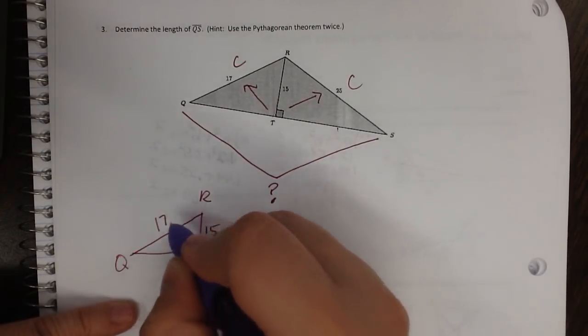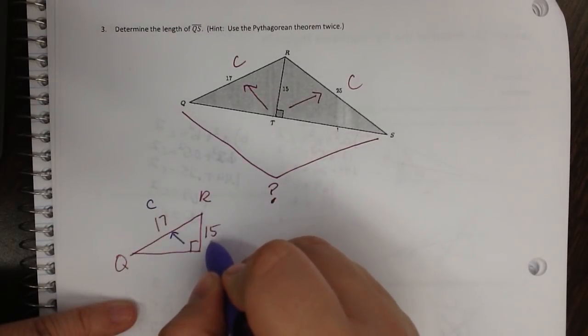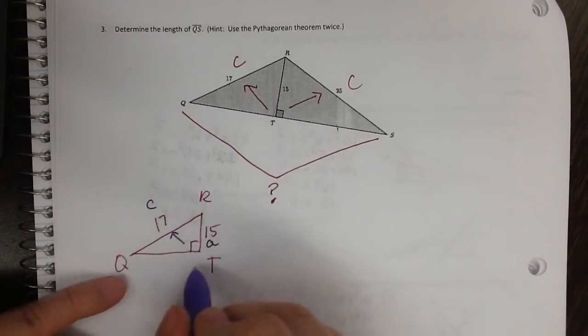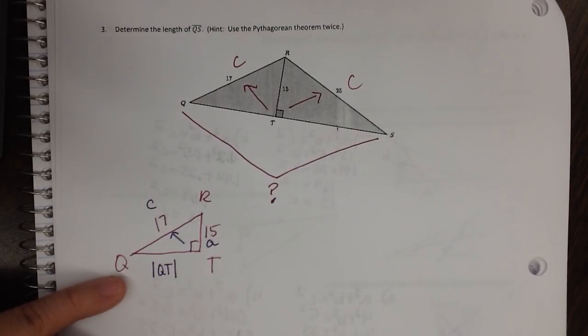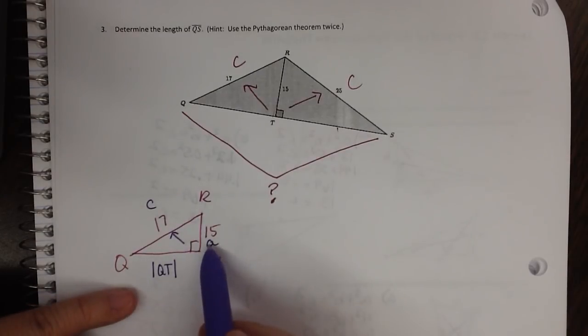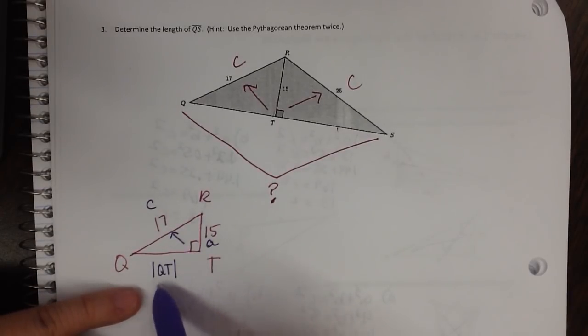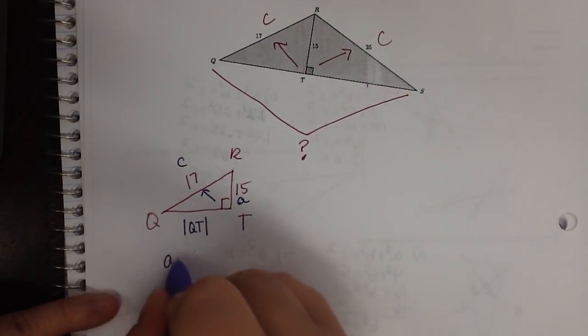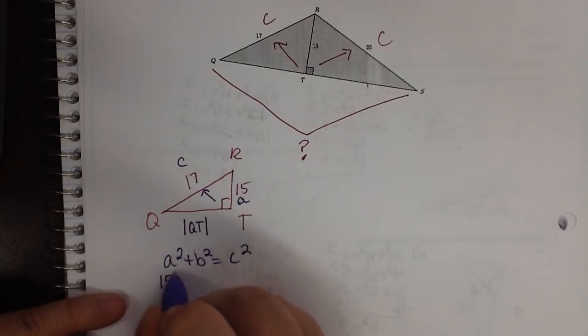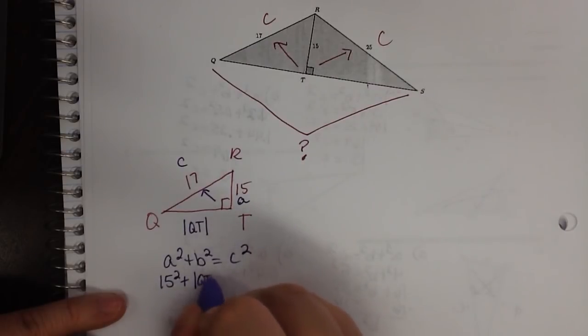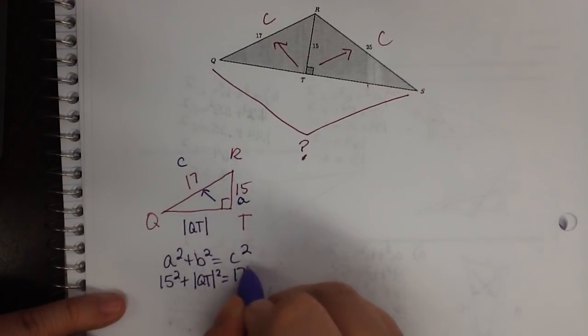So, across from there is C. I'm going to say this is A, and I'm just going to say this is the length from Q to T. You can leave it as A, or put this as A and put this as B, but I'm going to say it's the length from Q to T so that we kind of tie in what we learned from that video to this. So, A squared plus B squared equals C squared. So 15 squared plus the length from Q to T squared equals 17 squared.